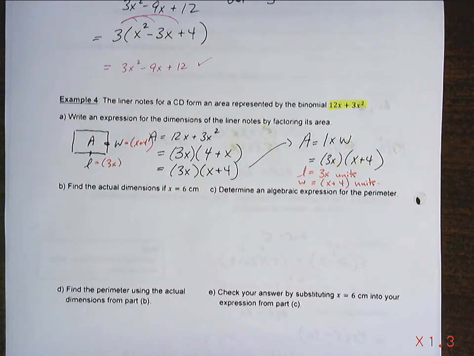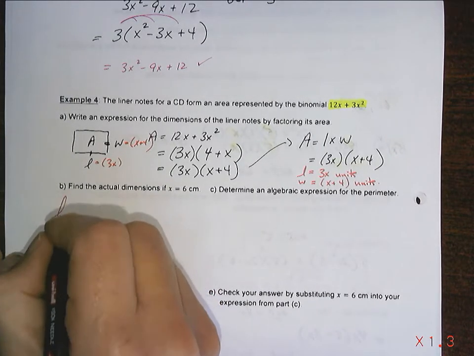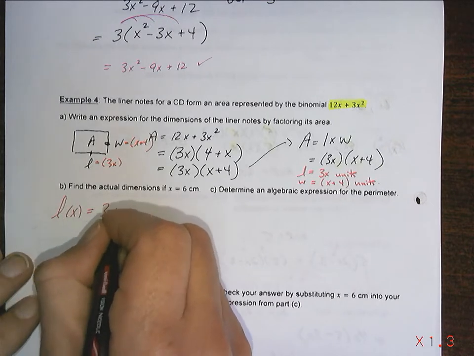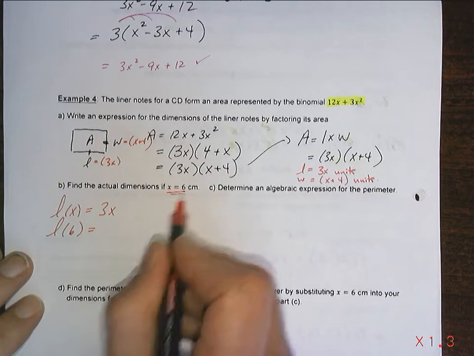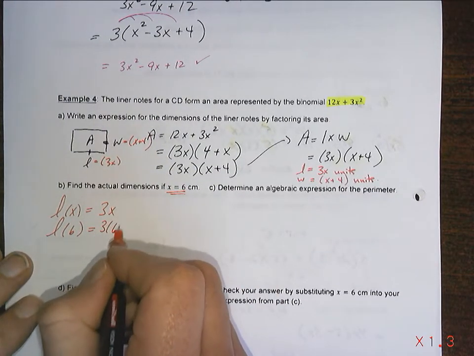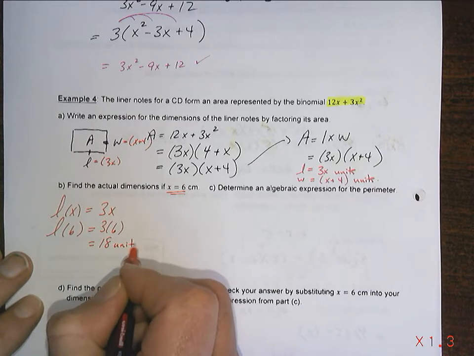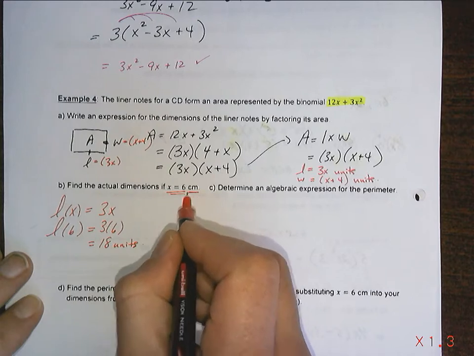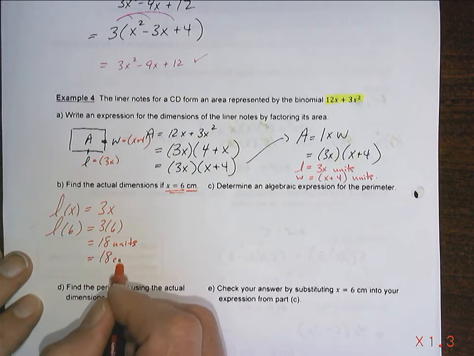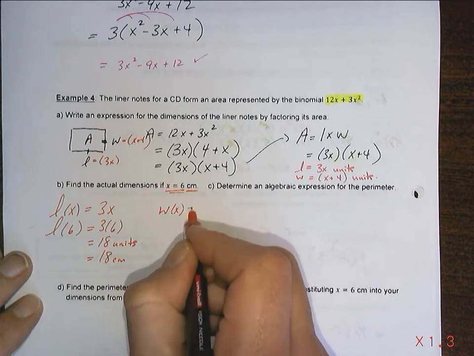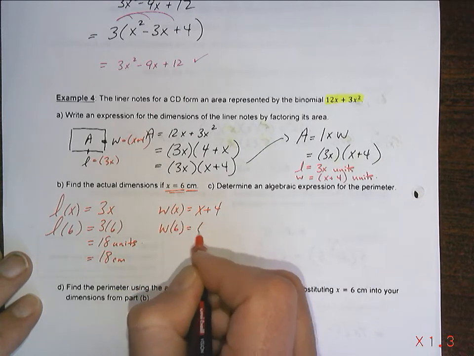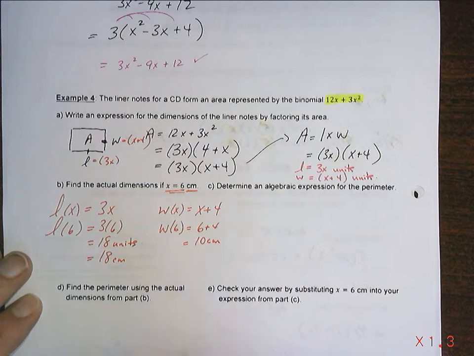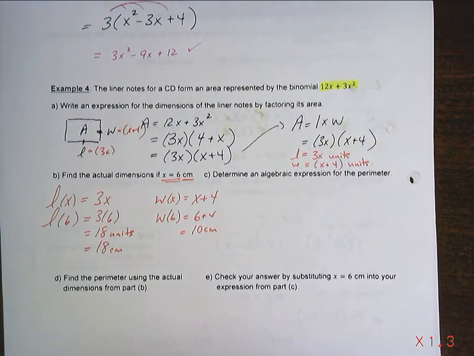So now it says find the actual dimensions if x equals 6. Well, all right. What we knew is that length in terms of x was equal to 3x. So now they want to know length in terms of 6 for x. That's what they're telling you. So it'll be 3 times 6, 18. Well, not even units. They tell me the units, so it's centimeters. 18 centimeters. And the width, in terms of x, was x plus 4. So if they're now going to tell me that x equals 6, it's going to be 6 plus 4. It's going to be 10 centimeters. So what we have is a liner note that's 18 centimeters by 10 centimeters.